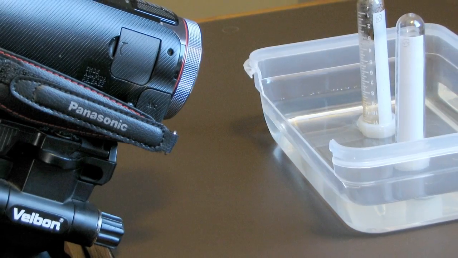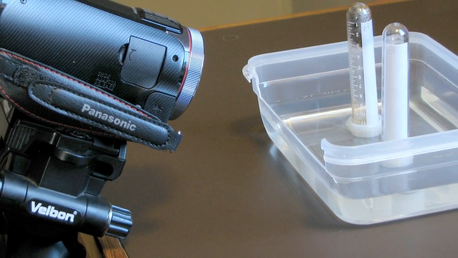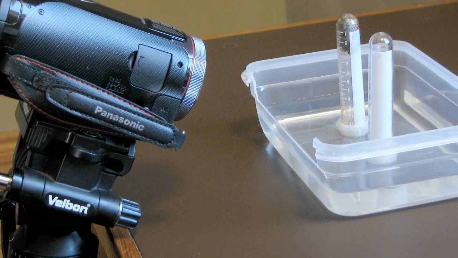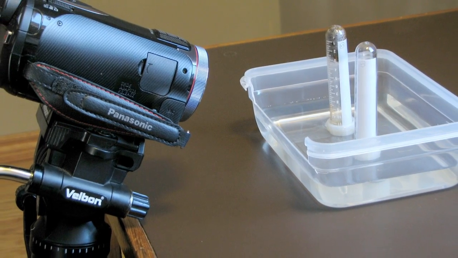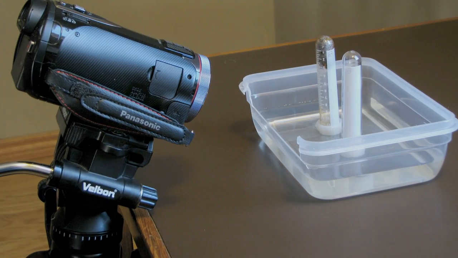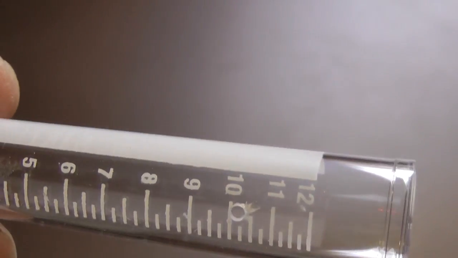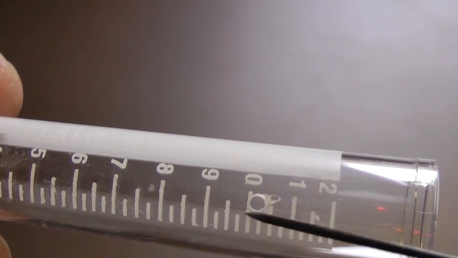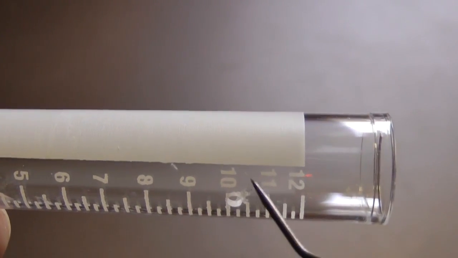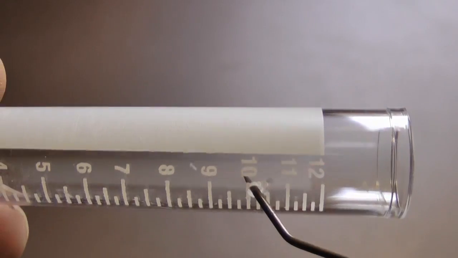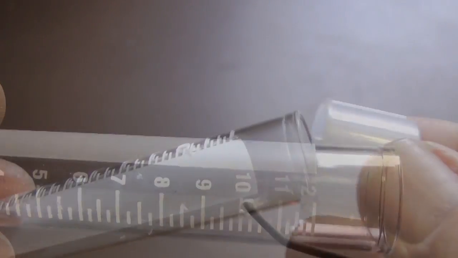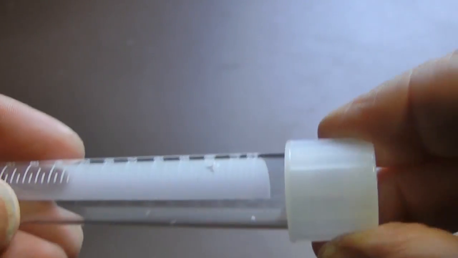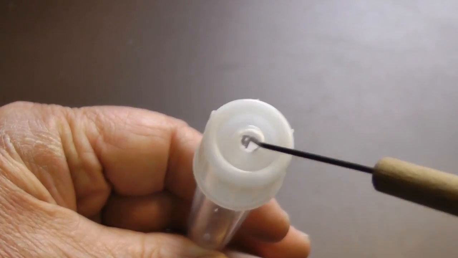Let's set up some equipment so we can actually measure the volume of oxygen in air. There are a number of ways to do this. This is the method I used. These plastic tubes are calibrated in milliliters. I drilled a hole at the 10 milliliter mark. This will be the starting volume of air, as water will enter the tube to this point. A hole in the cap allows water in at the base.